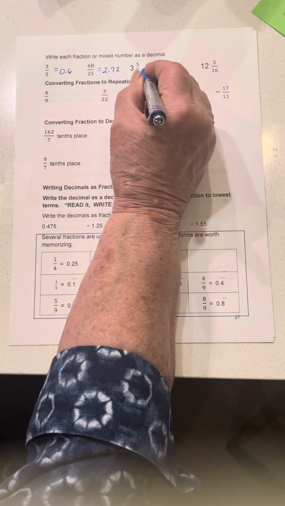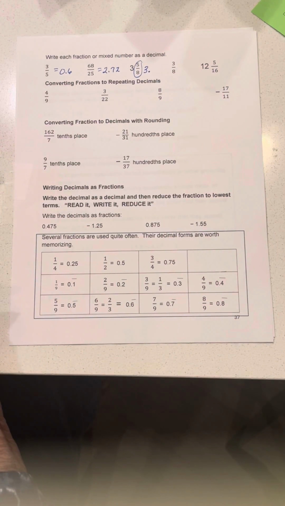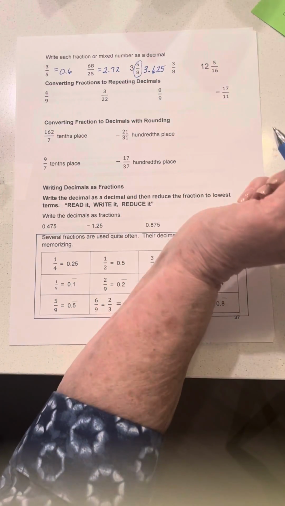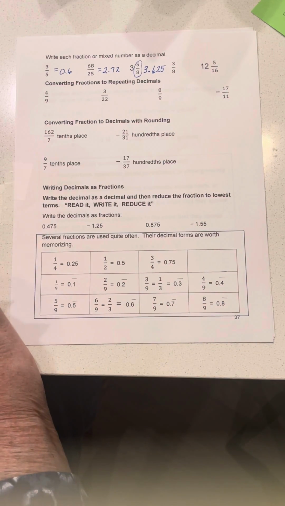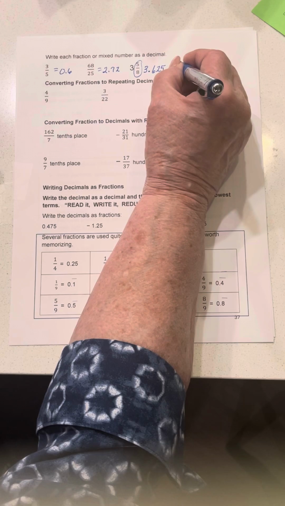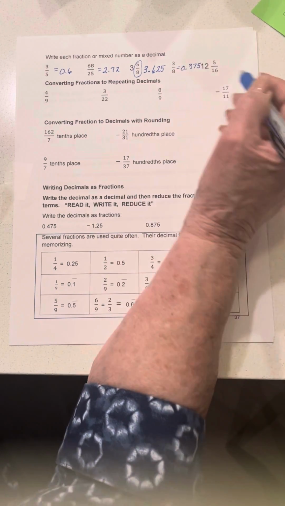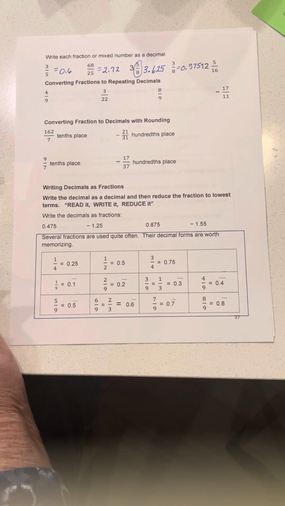3 5/8, we know that's going to be 3 and whatever 5/8 is, so I'll just divide 5 by 8 on my calculator. 625 thousandths. 3/8, 3 divided by 8. 375 thousandths. And 5/16 would be 5 divided by 16.